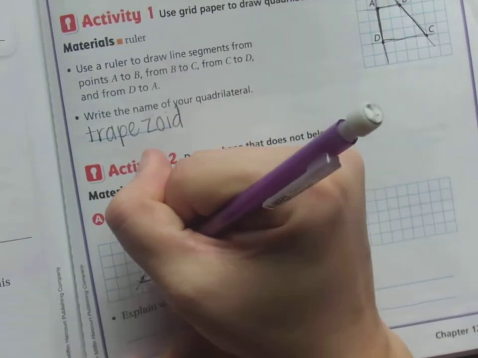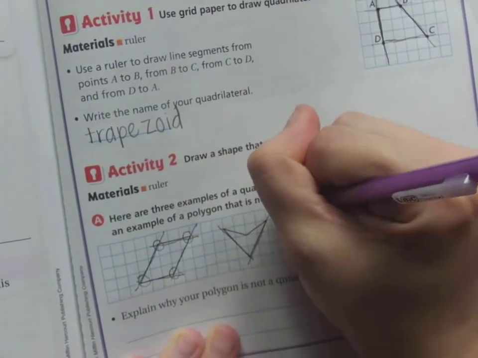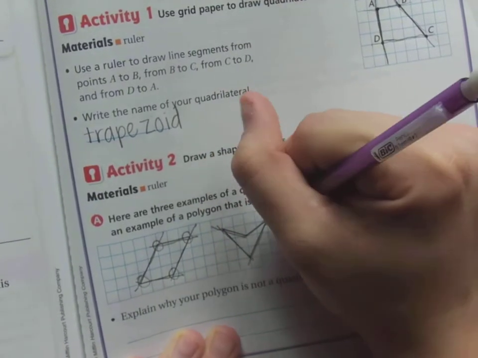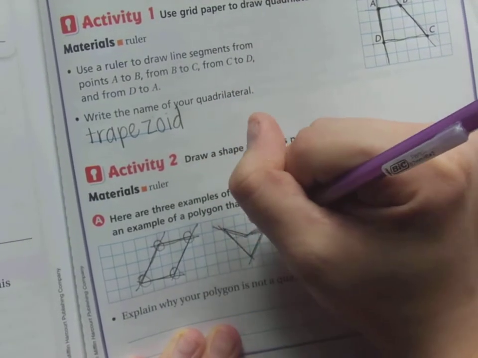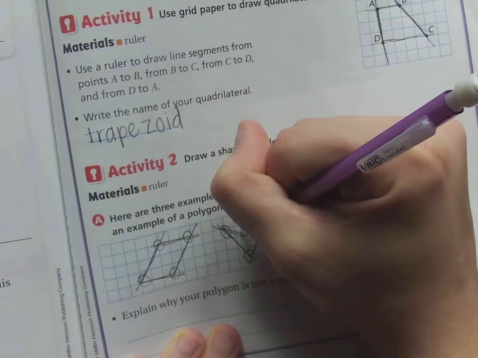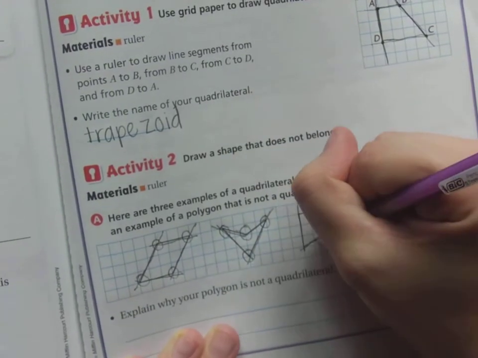So I have 4 angles. I'll do it right here. This is not something you have to do, but it's a good practice to remember what a quadrilateral really is. All right, and here I'll draw it.